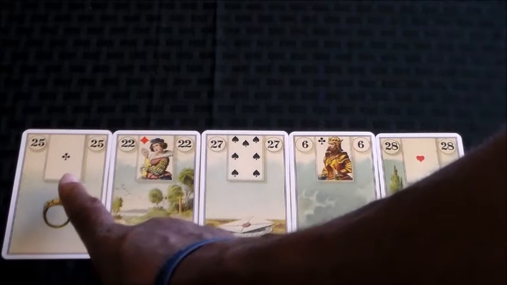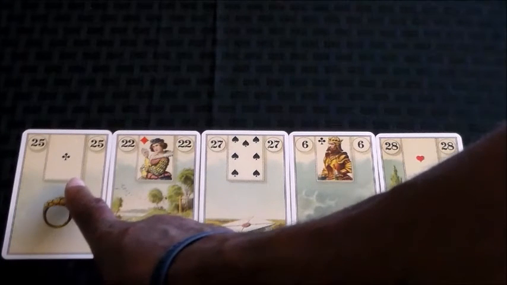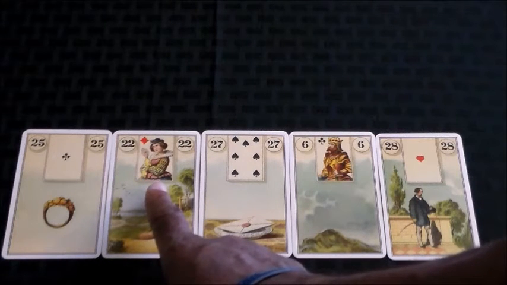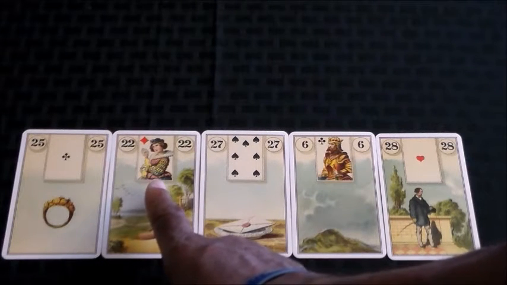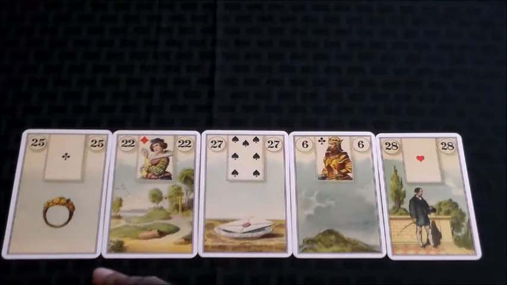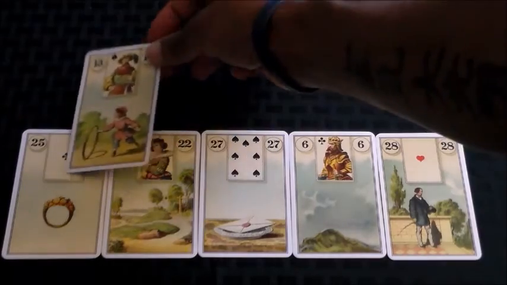So for me, I look at the numerical value of those, and so we have a 1 for the ace, and queens in cartomancy for me are valued at 12. So 1 and 12 is 13, and then I look for the corresponding card that matches that number in the deck. So the 13th card in the Lenormand is the child card. So I'll put the child card right here.